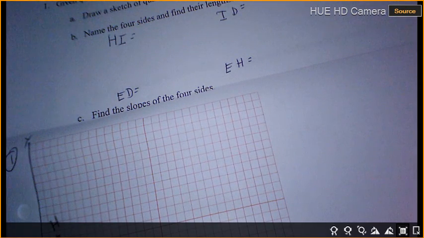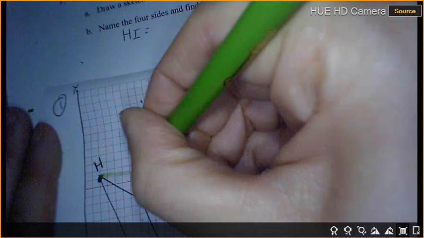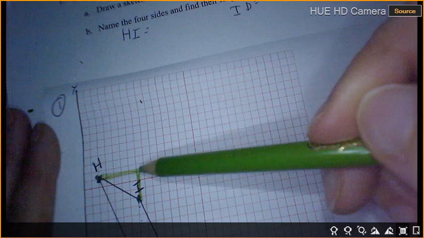I don't know about you guys, but after the midpoint formula and the distance formula quiz, what I saw from you guys is those of you who did your distance formula with the Pythagorean theorem did better. So I'm going to show you how to do this. Starting at H, I'm going to go over and down. So I went from H to I. I went over 5.